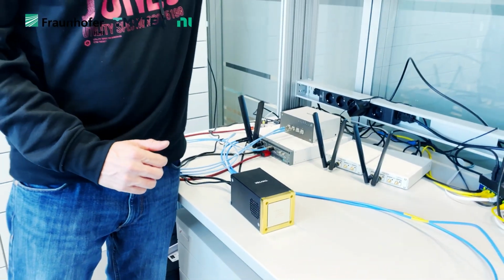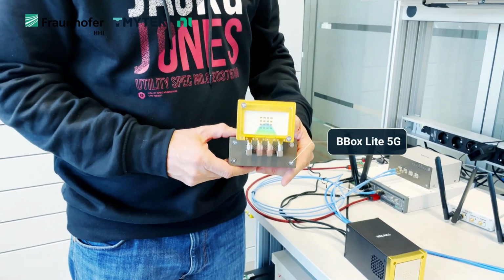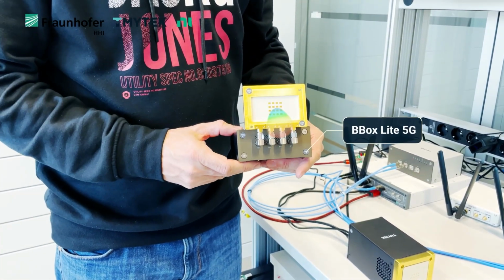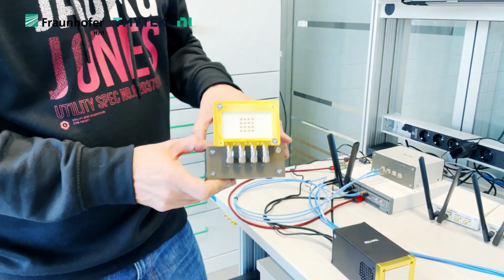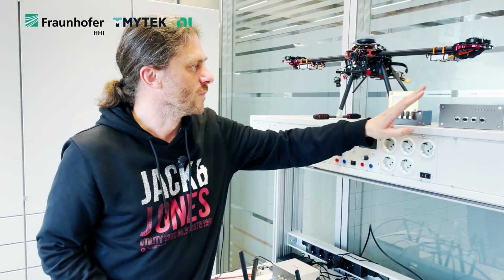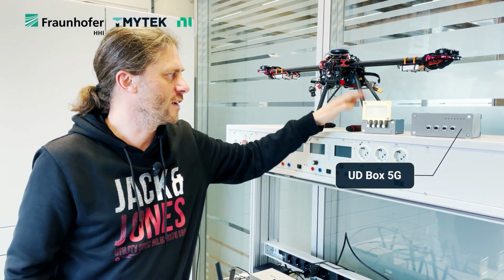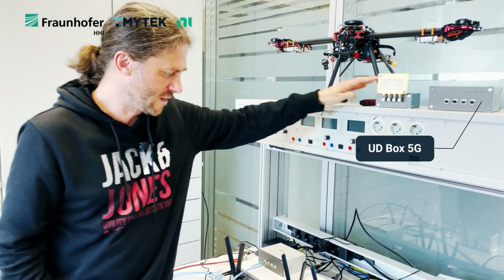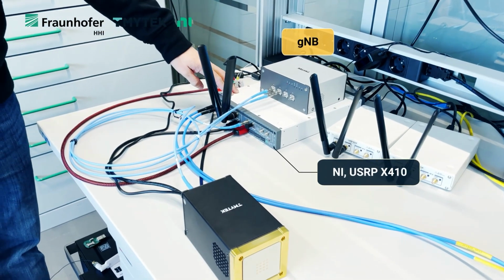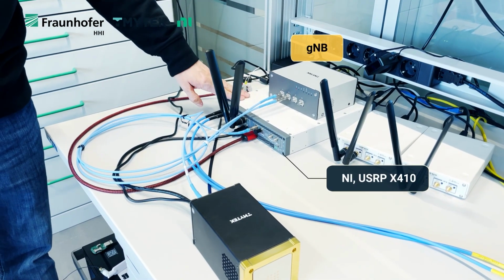We also have a simplified version of this B-Box. It can create a beam in this azimuthal direction. Together with the UD box, which is shown here, this is an up-down converter from a lower frequency band to 28 GHz, which is used here for these antennas. And together with a software-defined radio from National Instruments, we built our OpenAI interface setup.